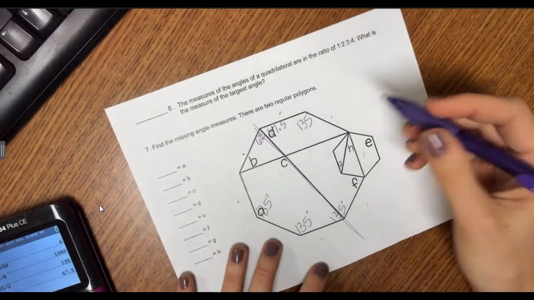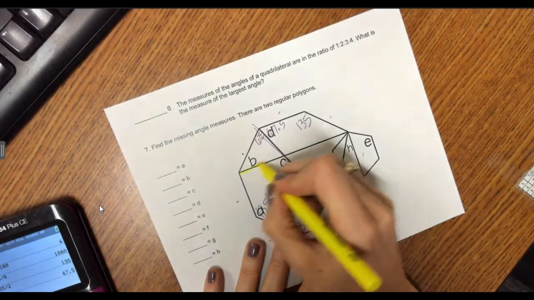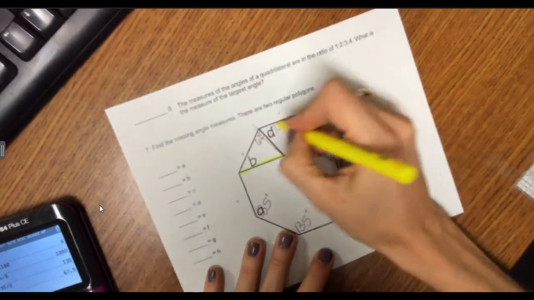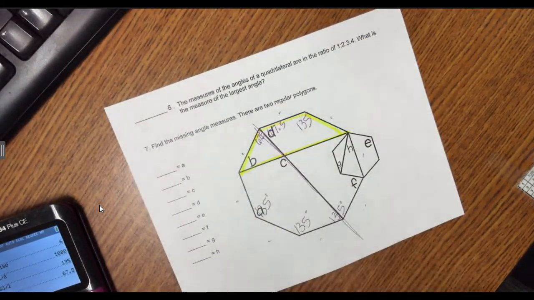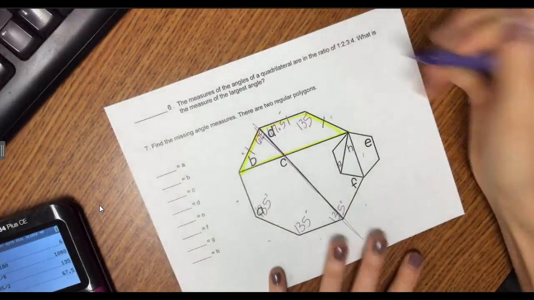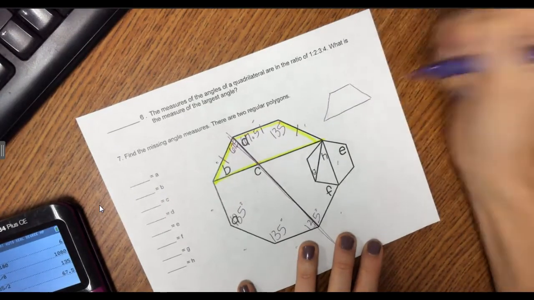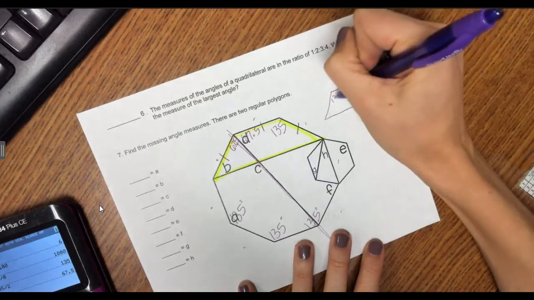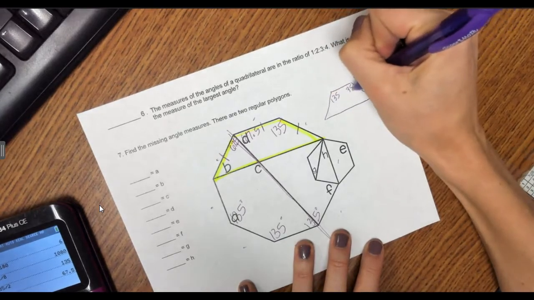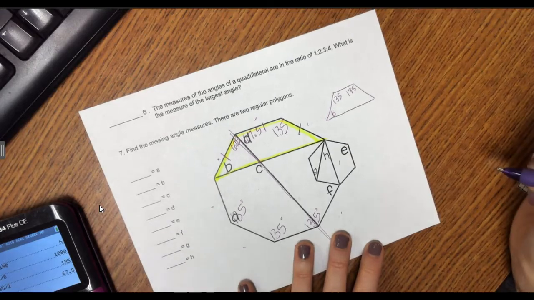Now we can work with this shape right here. I'll go ahead and highlight it. We have a trapezoid, but not just any trapezoid. We have an isosceles trapezoid since all sides are congruent. If you need to go off to the side and draw it, you can. We know that these angles are 135, and we need to know angle B right here.